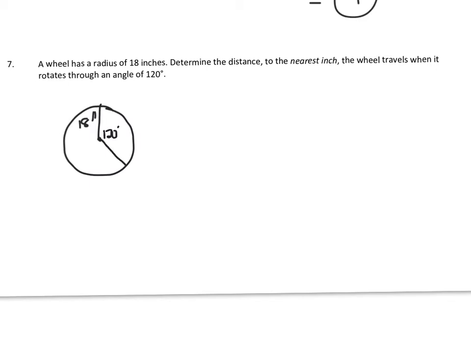And we want to know the distance the wheel has traveled. So it's going to travel from here to here, which we know when we're looking at a picture like this, that is going to represent S, right? We're going to use S equals R theta. This is the S that we're looking for. The R is the radius, and the theta is the angle.